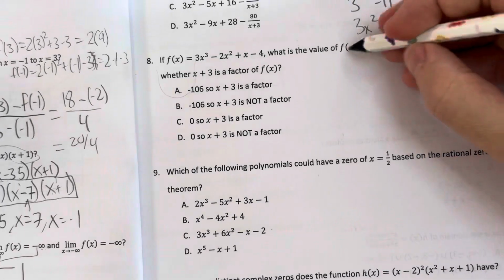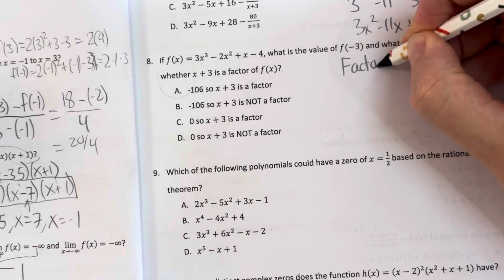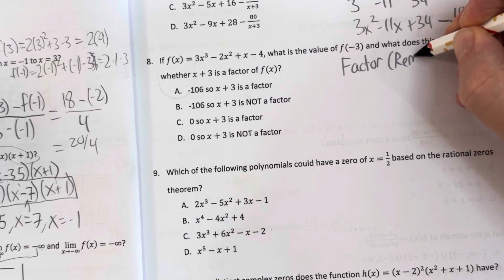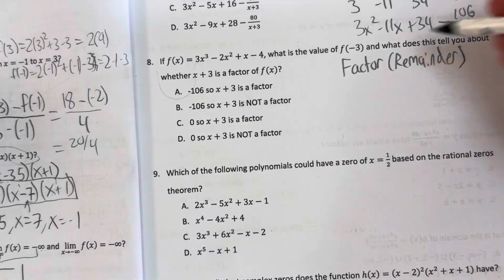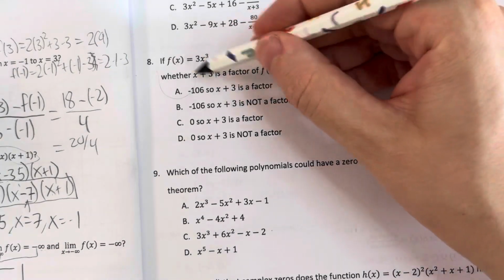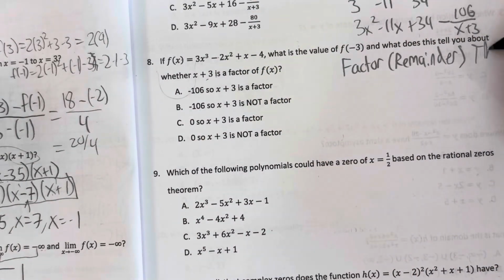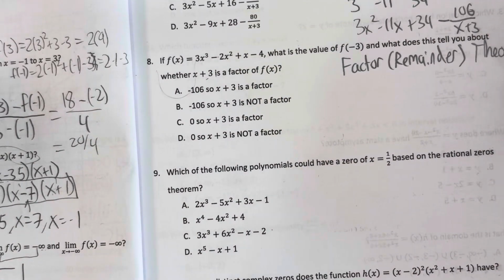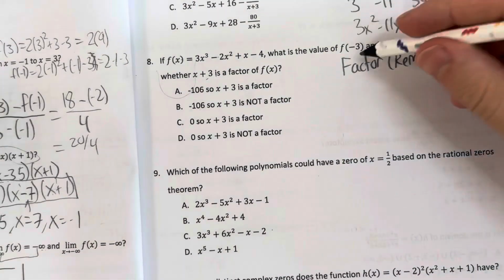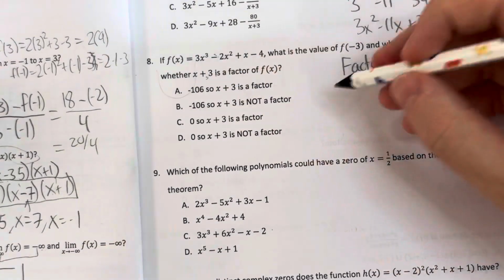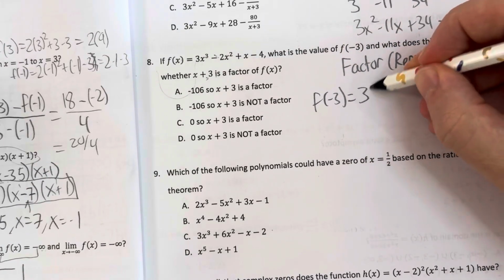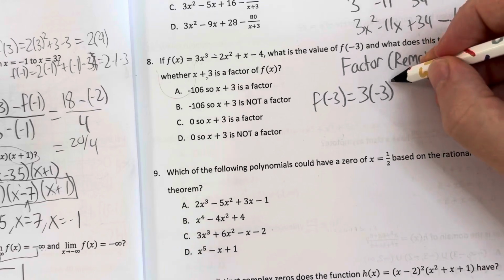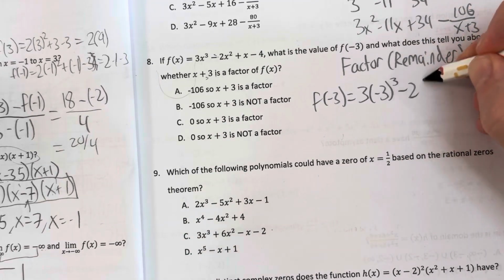Okay, here we're using the factor remainder theorem. It says that instead of dividing by x plus 3, instead of doing f of x divided by x plus 3, if all we care about is what is the remainder, we can just plug in the 0 of this. So what I'm going to do is plug in. We need to plug in to find what f of -3 is.